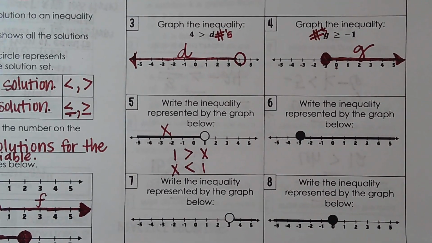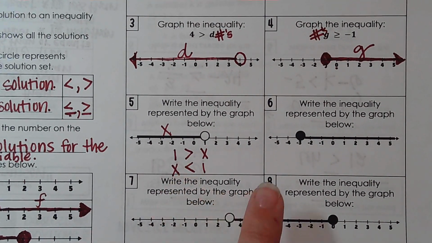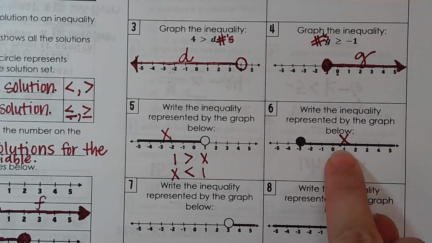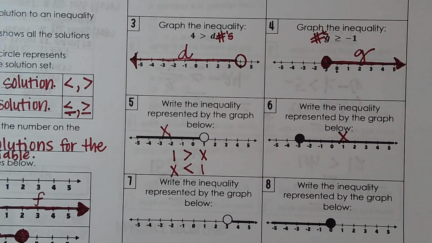All right. So we're going to write 2 answers for 6, 7, and 8. And I told you that these arrows that are shaded represent what variable? X. So this is what I had a lot of people do last year that helped them. They said, okay, I know I've got to write an inequality statement for this.